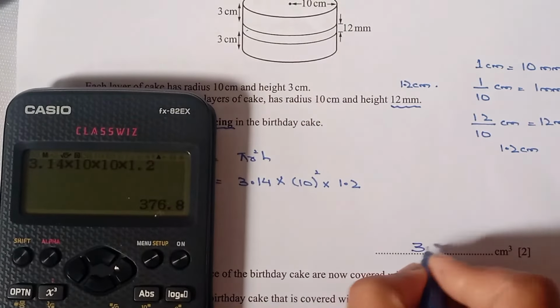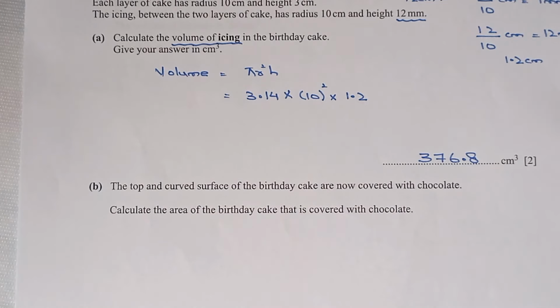Now for the B part, the top and the curved surface area of the birthday cake are now covered with chocolate. Calculate the area of the birthday cake that is covered with the chocolate. As we know, only the top and the curved surface area are covered with chocolate. The top is basically a circle, so we can find the area of a circle, that is pi r square, and the curved surface area of a cylinder.